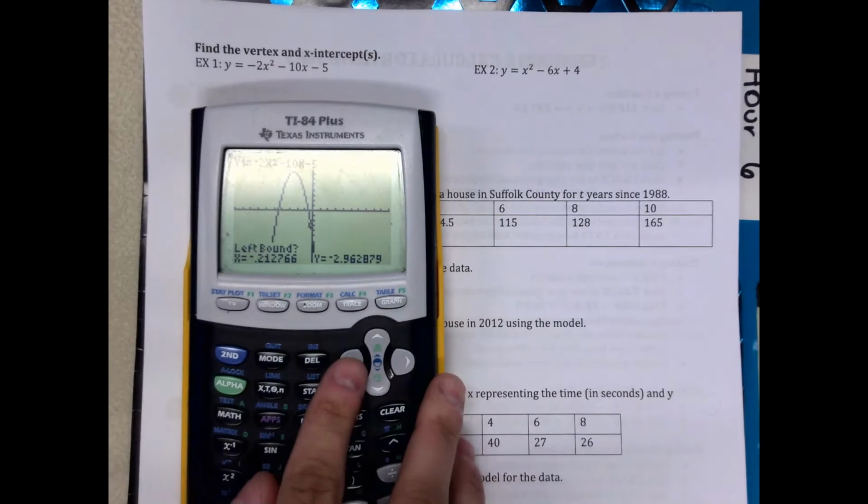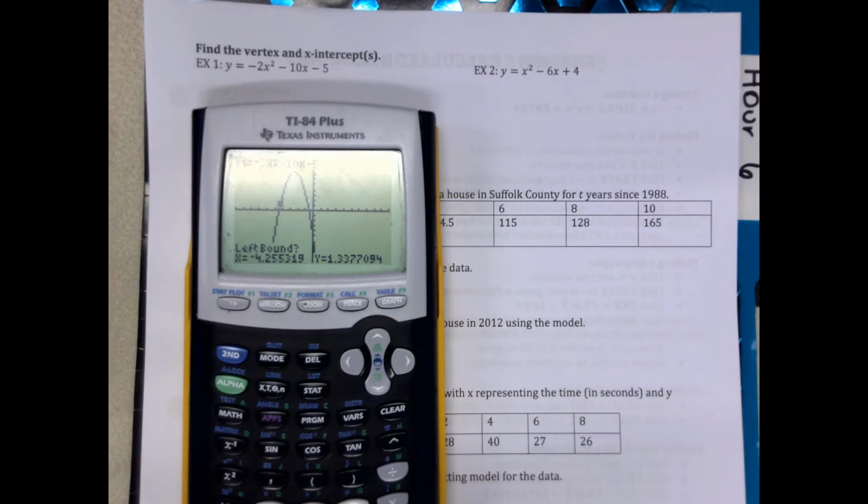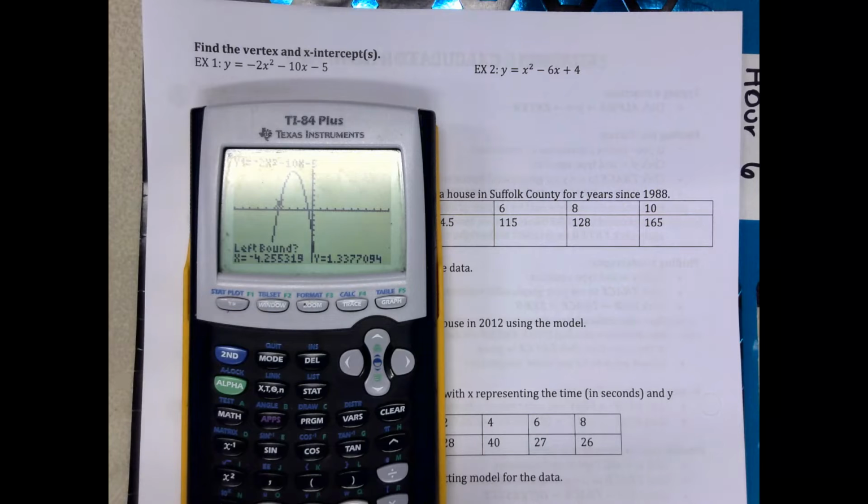So I'm going to use my left arrow to get my cursor somewhere on the left-hand side of the vertex. It just needs to be on the left-hand side of the vertex. That's what left bound means. Once you have moved your cursor there, you're going to press enter.